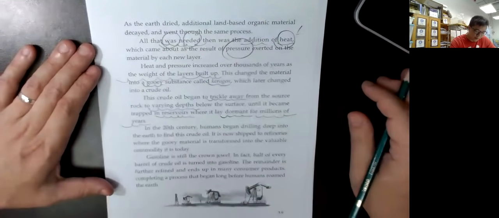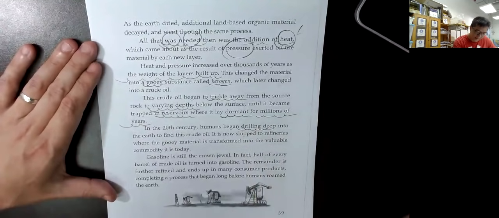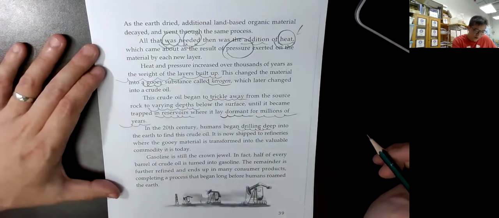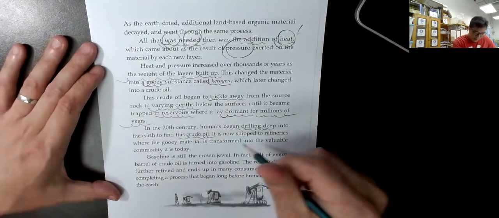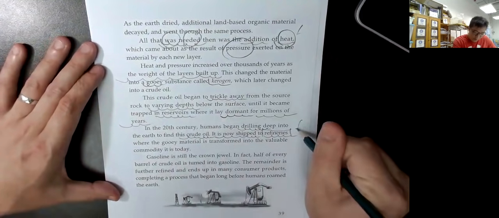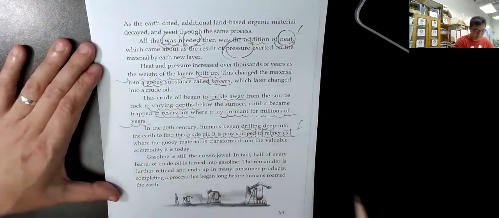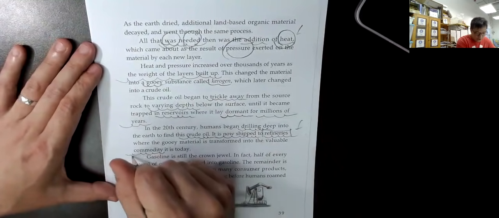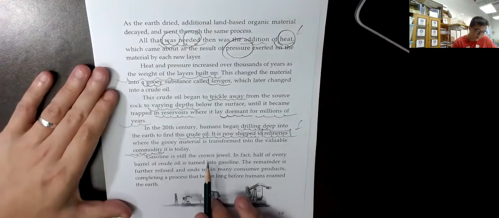In the 20th century, humans began drilling deep, drilling 即係轉窿轉落地底 deep into the earth to find this crude oil. 呢啲叫 crude oil. It is now shipped 被動句被運送到 refineries 提煉廠啊 where gooey material is transformed into the valuable commodity 日常商品啦 commodity. It is today. Gasoline is still the crown jewel.